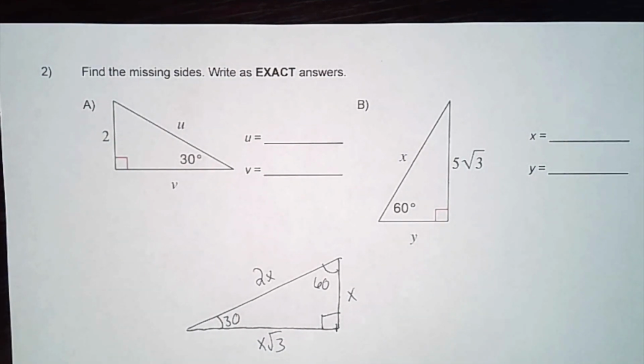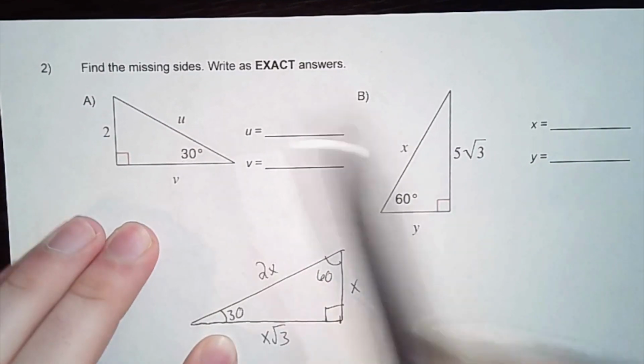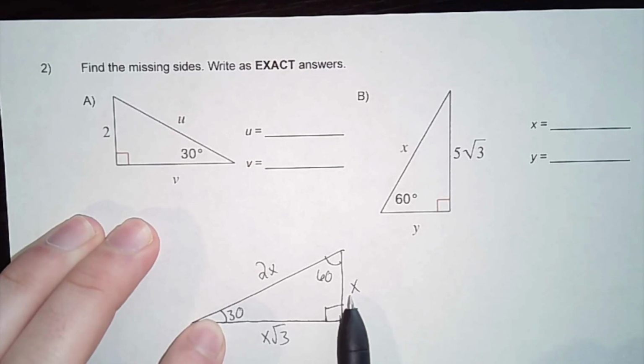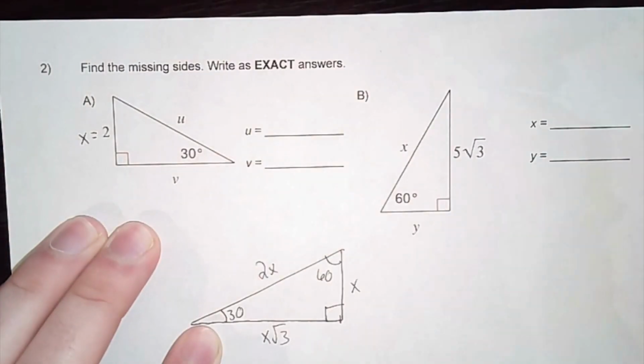If I go ahead and start with A here, though, I need to start to identify what information I know and where my pattern sits in reference to what I have. So we have to go based on the angles that we know. So I know I have 30 degrees. If I look at my pattern, across from my 30 degrees is x. So across from my 30 here is the 2. So I'm going to call that x.